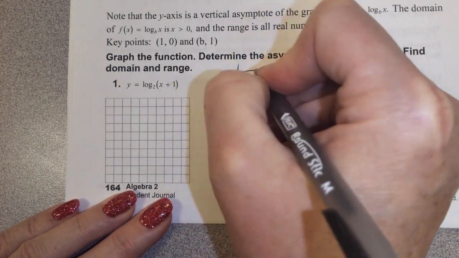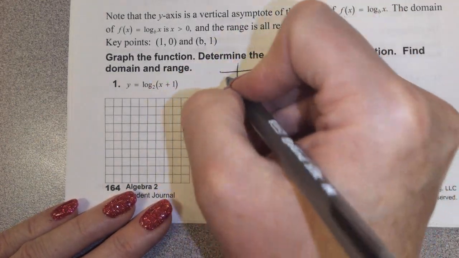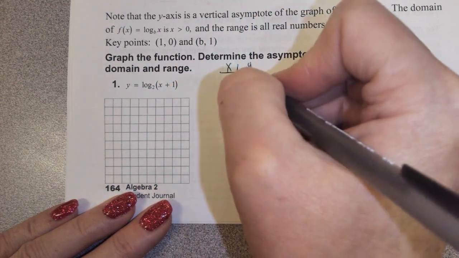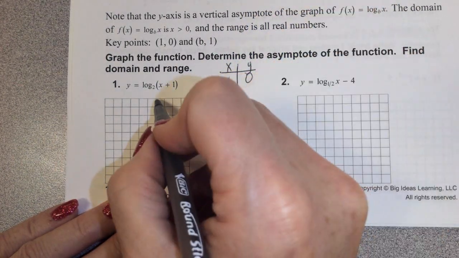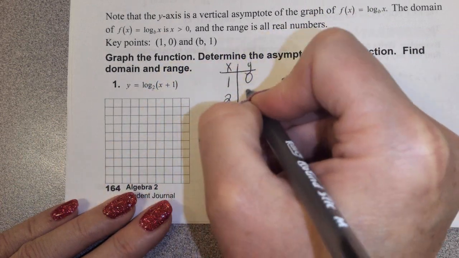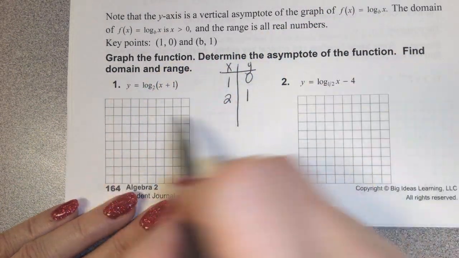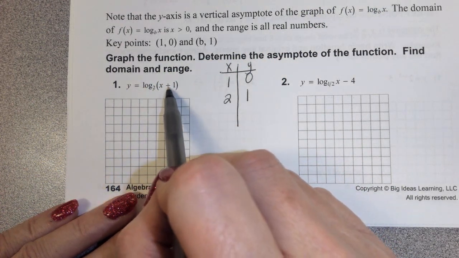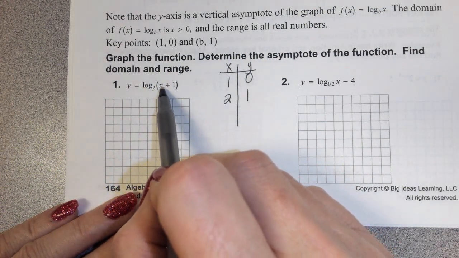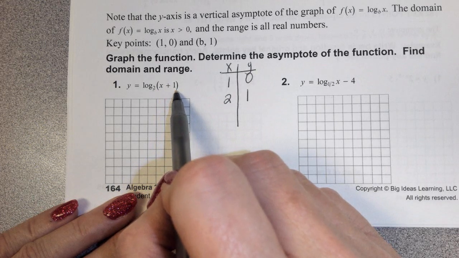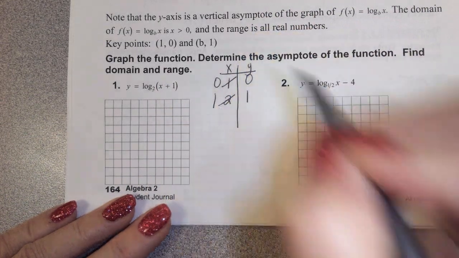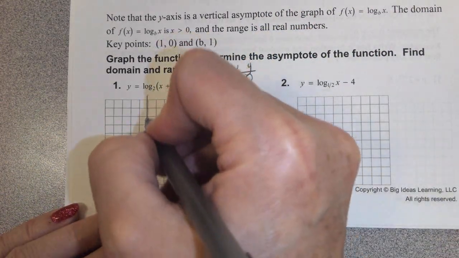We're going to use key points. Our key points for logs are always going to be 1, 0, and base 1. But then we're going to have to apply transformations. So we're going to see if we have any. What's this going to do? If x gets replaced with x plus 1, what's the shift? Left 1. So these points are going to have to go to the left 1.